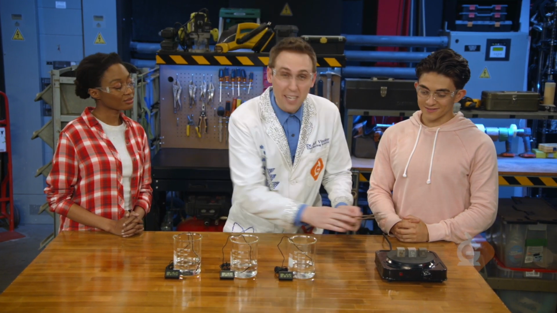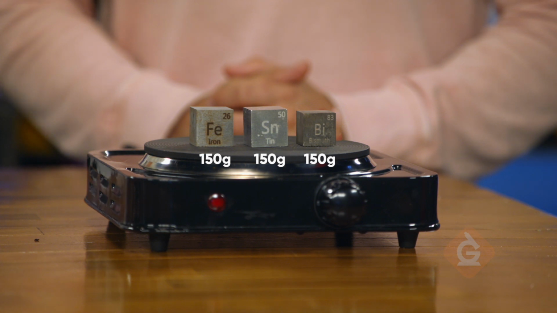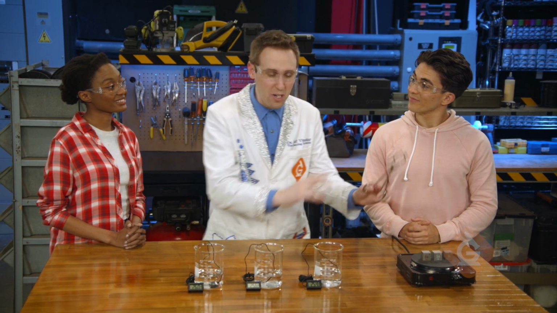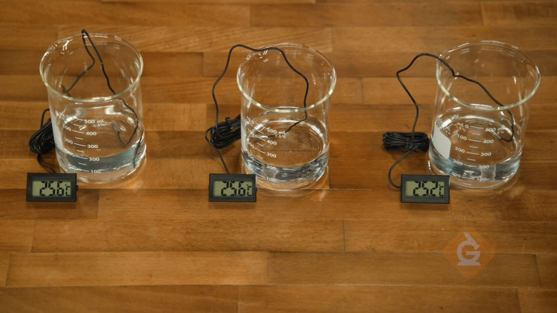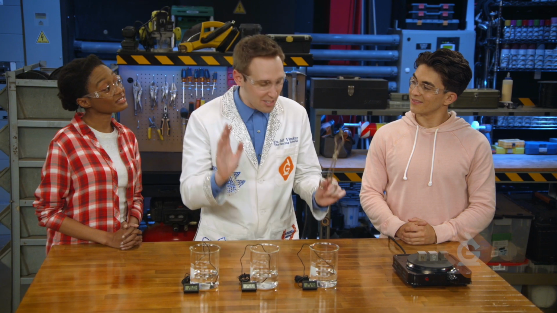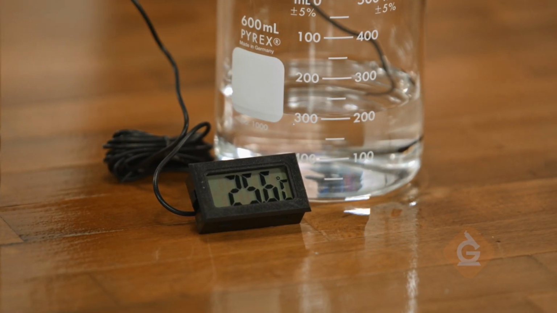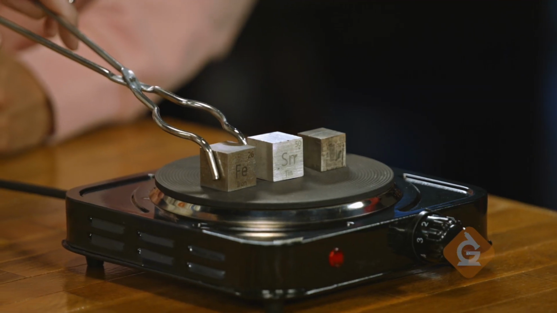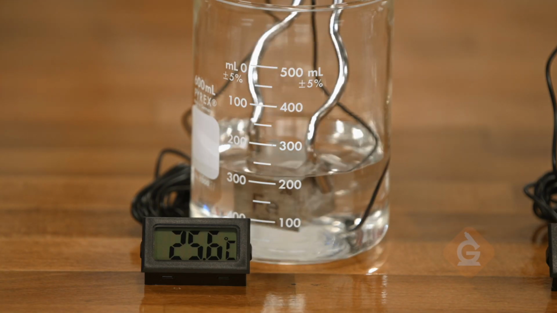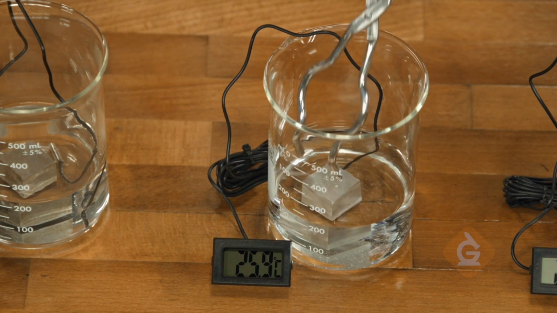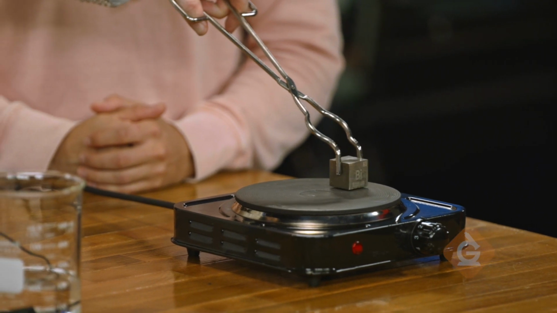I've heated up 3 cubes with the same mass to the same temperature using this hot plate. One cube is made of iron, another tin, and the third one is made of bismuth. Let's drop the hot cubes into the water over here and see how much the water temperature changes. Currently, all these beakers have the same amount of water at about 25 degrees Celsius. Here we go. Let's start with the iron cube. And now the tin cube. And finally, the bismuth cube.